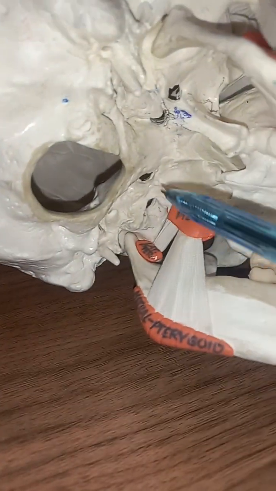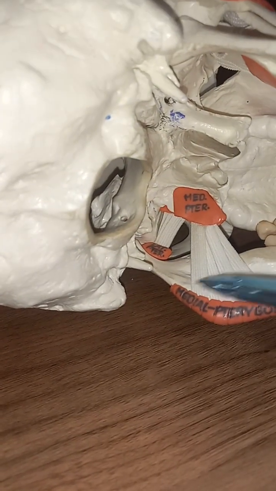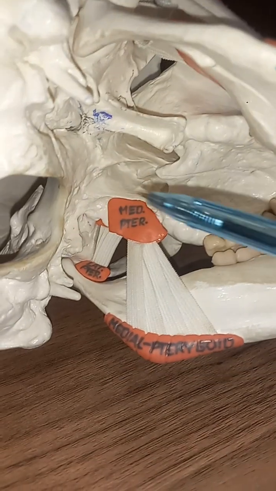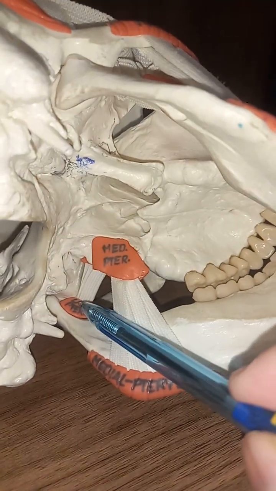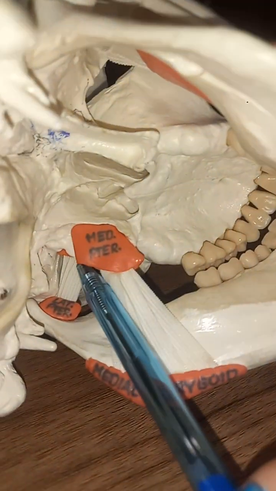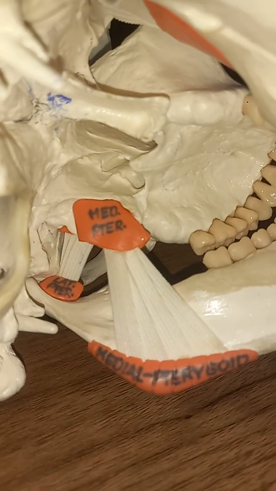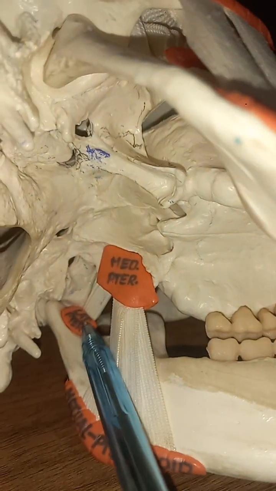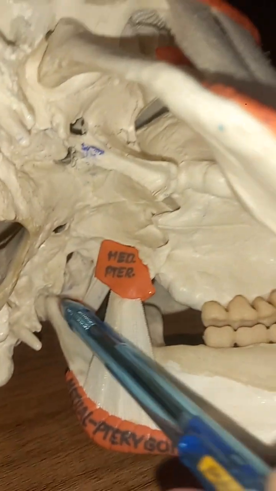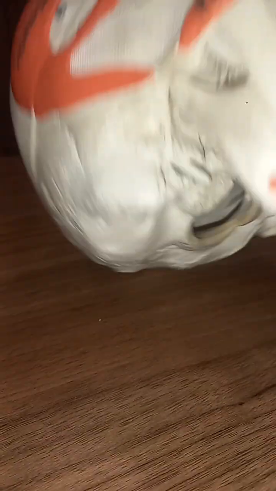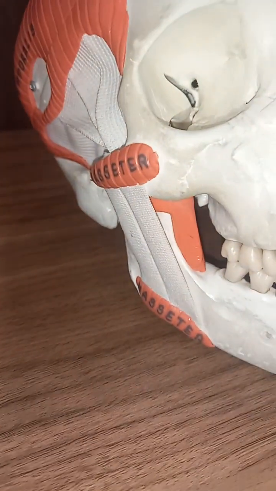Then medial and lateral pterygoid. First of all, medial pterygoid, it will attach at the ramus at the angle. And the last one is lateral pterygoid muscle. Lateral pterygoid muscle will attach at the neck of the condylar process, here at the inner surface. Sorry, at this neck of the condylar process. You can appreciate where the temporomandibular joint is formed, this one here. So that was all about the muscles and anatomy of mandible.